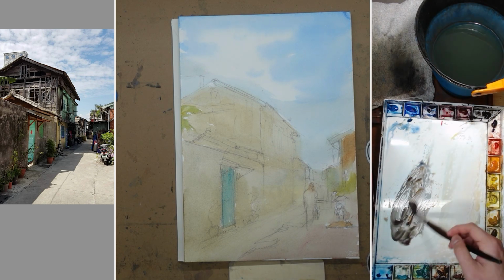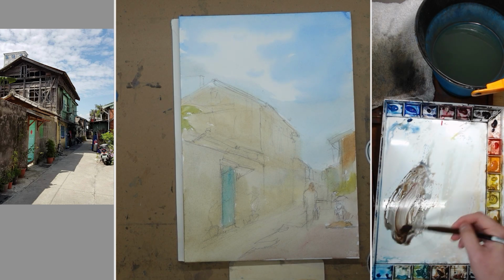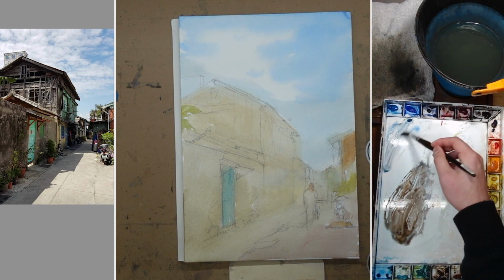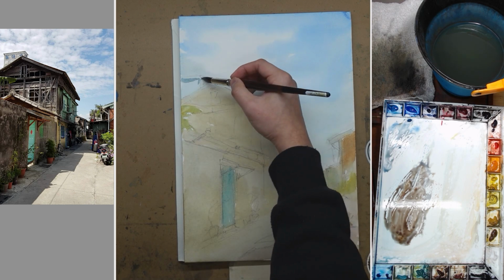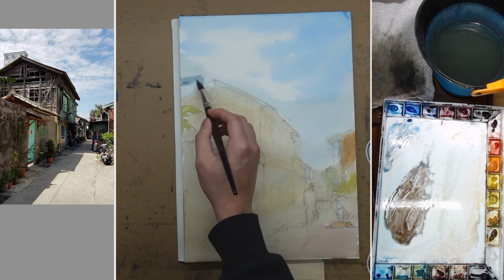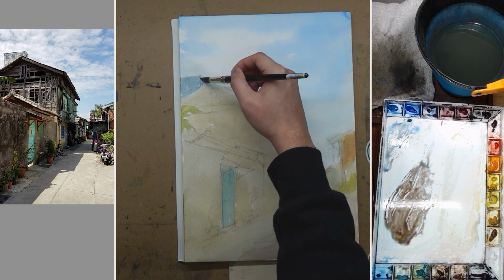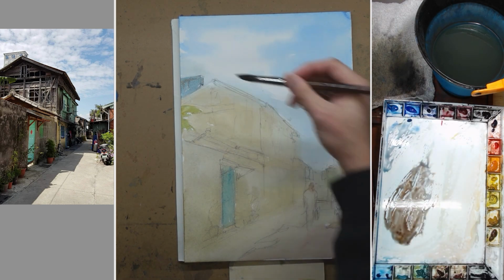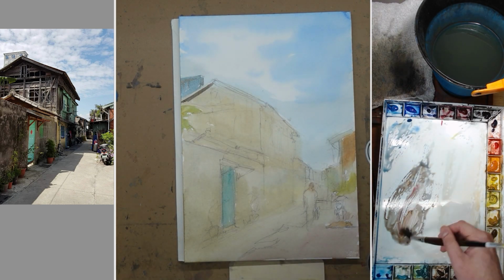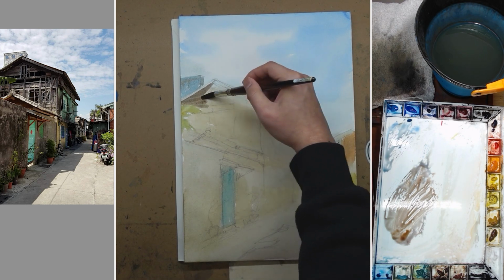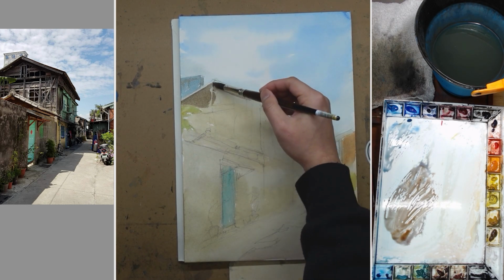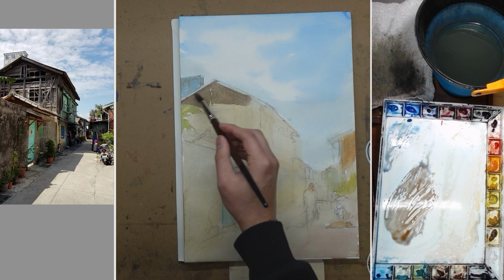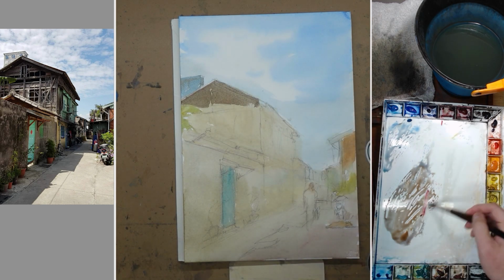I didn't do the value study for this one, so I need to make some judgment while I paint. The little chimney on the back actually is not this dark, but I just make it a little bit darker so it'll be a little bit more obvious than the light. And now I start to paint the middle value of the house.